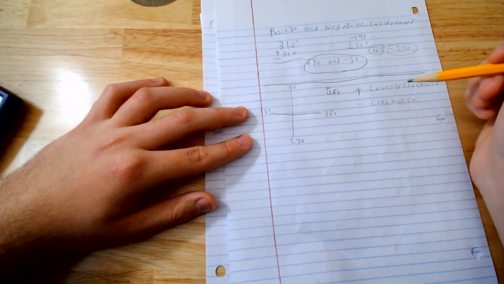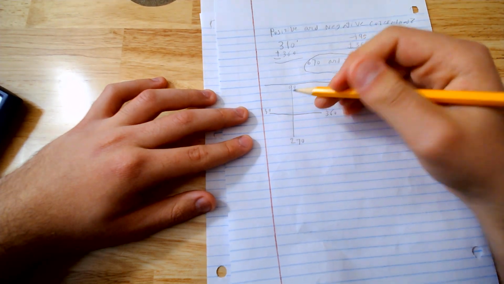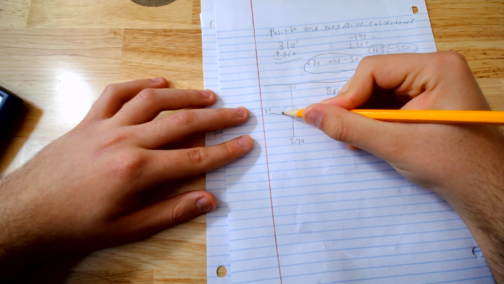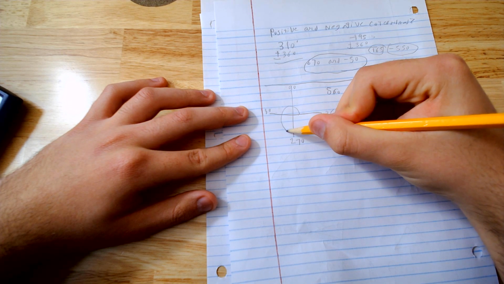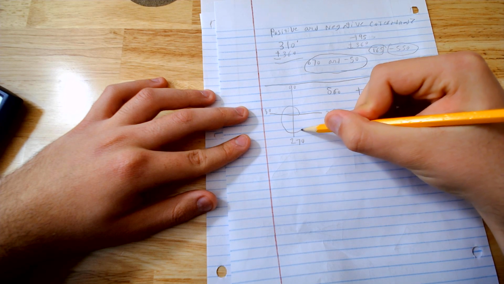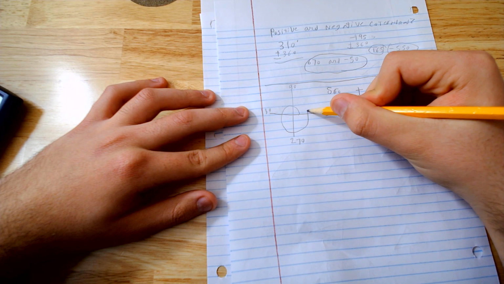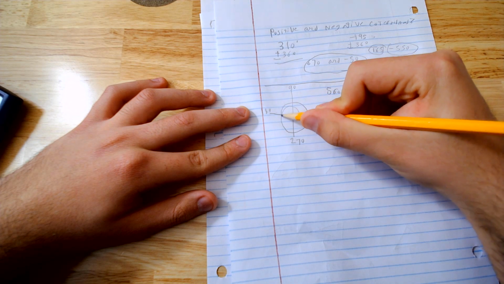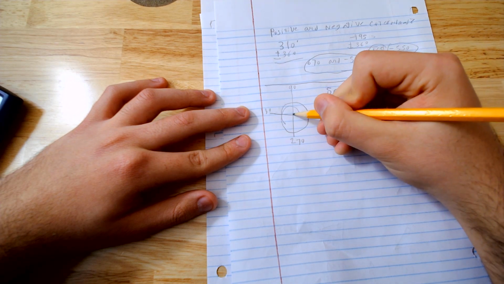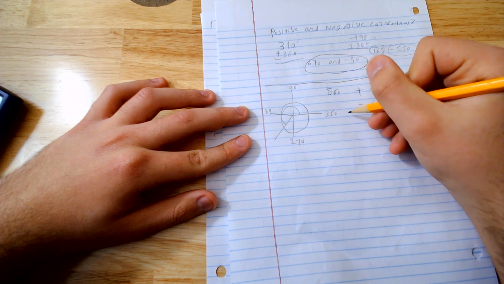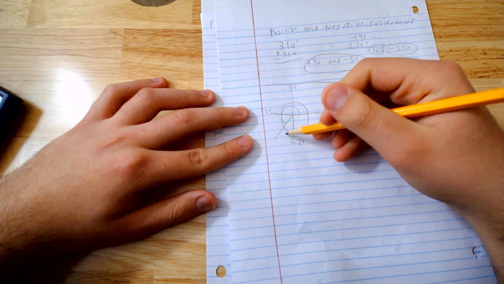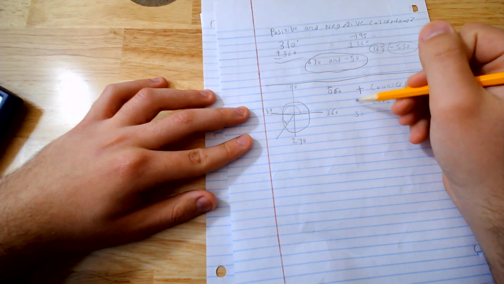So 560, we're going positive, so it's counterclockwise. You start from here, you go 90, 180, 270, 360, and then you go 200 more. You go here, right? Because you got 360 and then you got 200, so it's obviously going to be in the third quadrant.